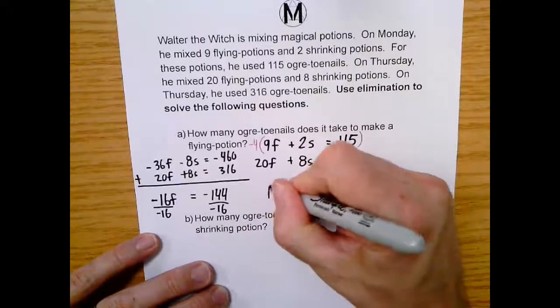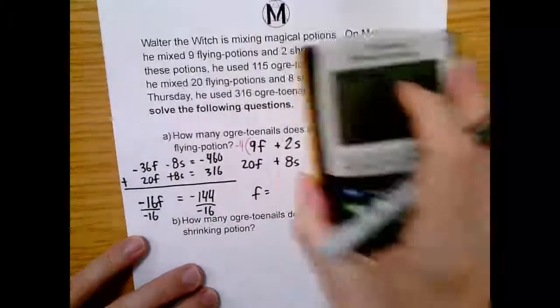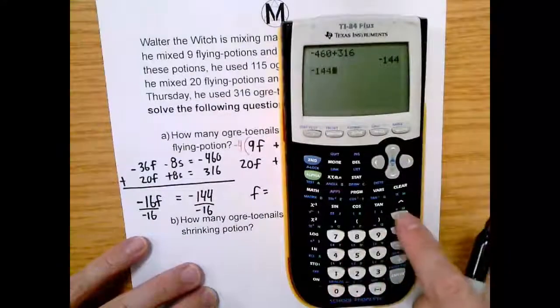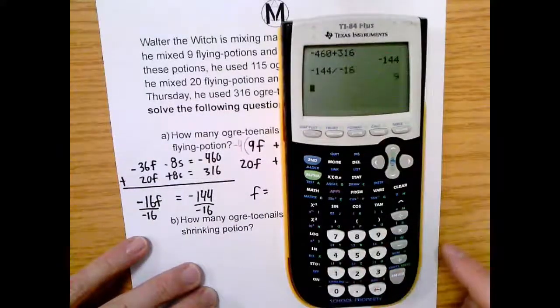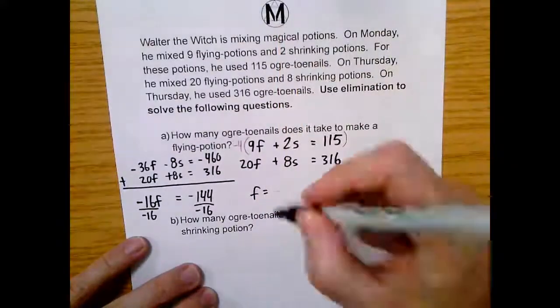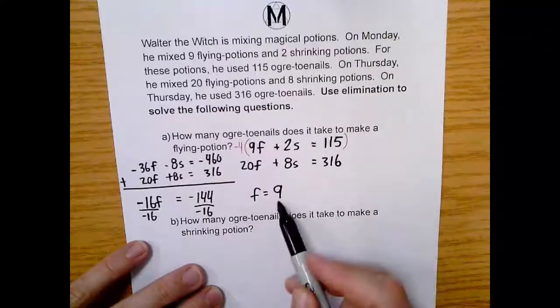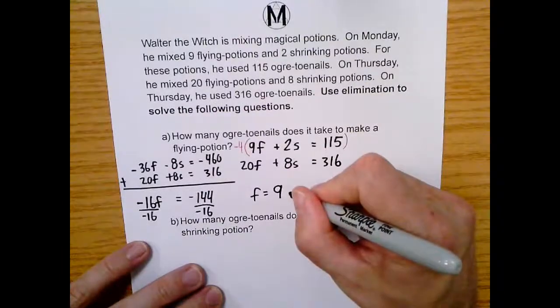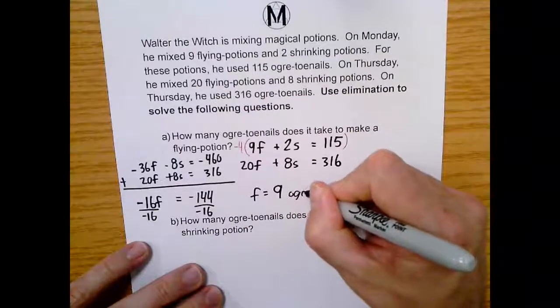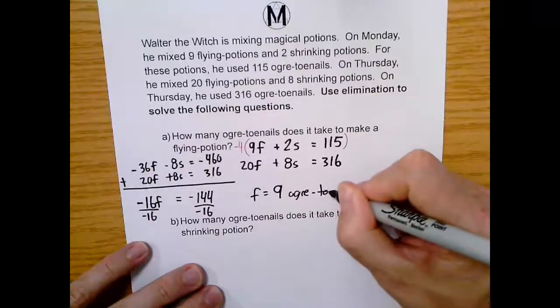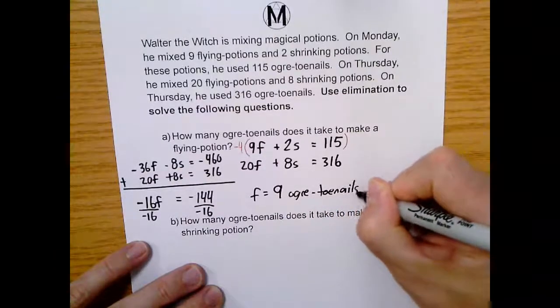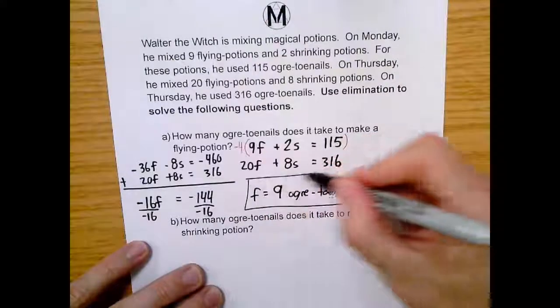So we're going to get F is, and negative 144 divided by negative 16 is 9. Okay, so now we know that flying potions take 9 ogre toenails. There we go. So that's the first part.